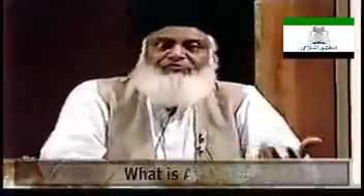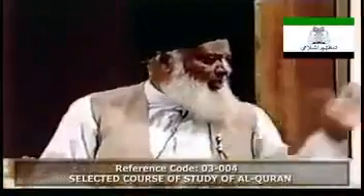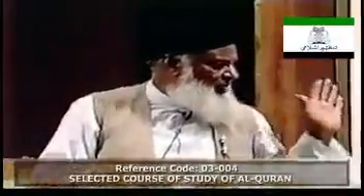This is tawqifi, an amr tawqifi, mawquf. It's dependent on what the Prophet told us, that's all. No logic, no rule of grammar, no rule of logic, nothing of the sort. Only Muhammad told us this is one ayah.